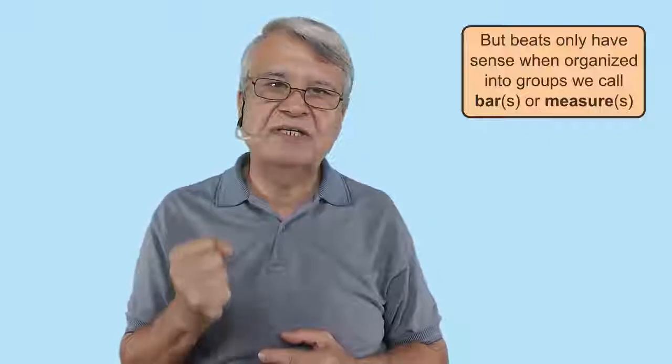But these beats are only uniform pulses with little musical meaning, insufficient to express any musical structure, for which invariably it becomes necessary to organize them into groups of two, three, or four, that individually receive the name of bar or measure, in each of which the first beat is always considered stronger than the others, regardless of how many beats there be in the bar.